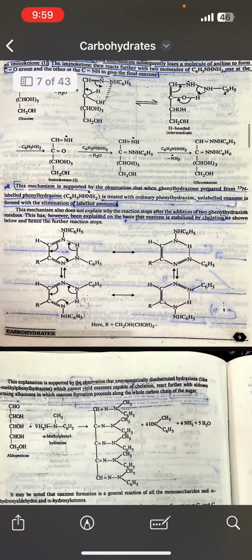This mechanism is supported by the observation that when osazone is prepared from 15N-labeled phenylhydrazine and treated as with ordinary phenylhydrazine, unlabeled osazone is formed with the elimination of labeled ammonia. The mechanism also does not explain why the reaction stops after the addition of two phenylhydrazine residues. This has, however, been explained on the basis that the osazone is stabilized by chelation as shown below, and the further reaction stops.